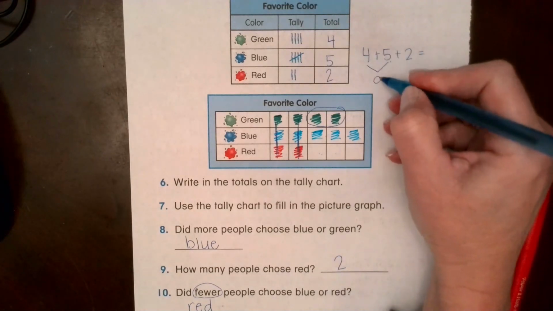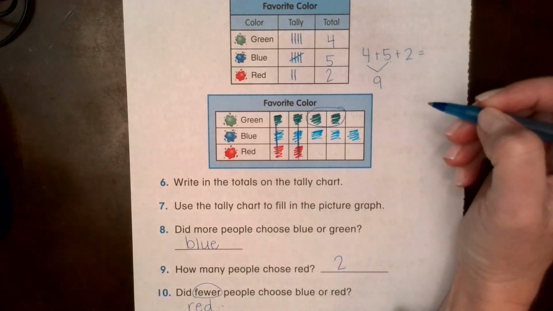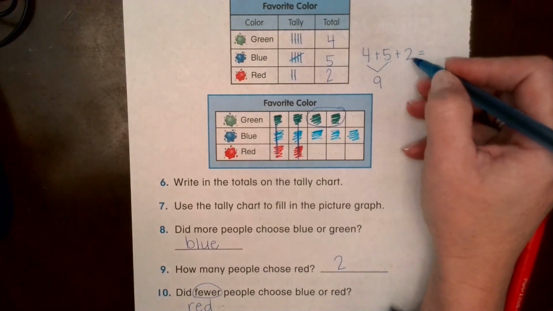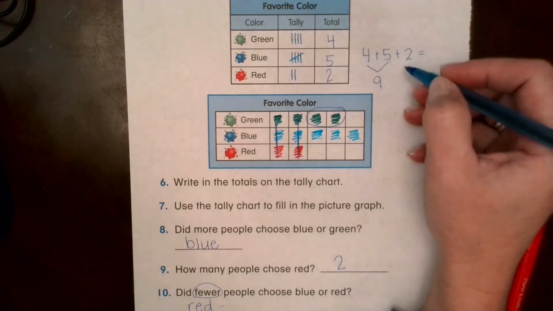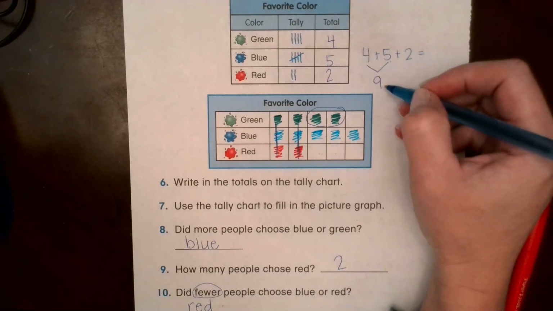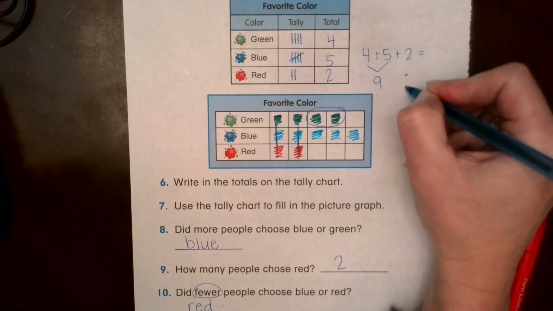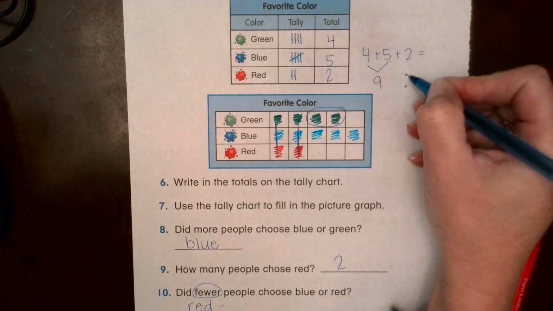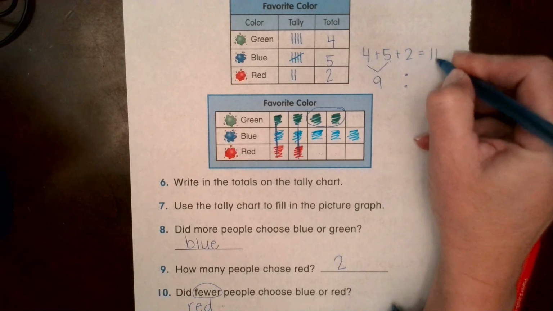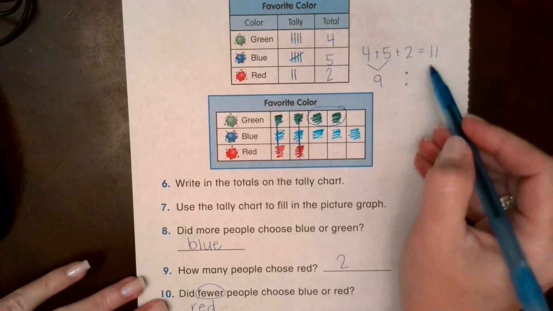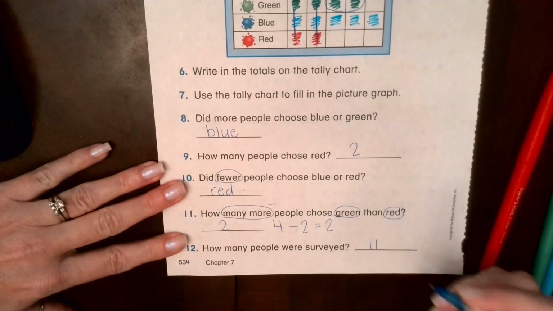Good job, 9. Am I done? Nope, I still gotta add the 2 here. So 9 plus 2 more. So I know that's gonna be more than the number of fingers I have. So let's use my counting on strategy. I'm gonna put 9 in my head and count on 2 more. So I have 9, 10, 11. So how many people were surveyed altogether? That's right, 11. So on the very bottom here, we can write 11.